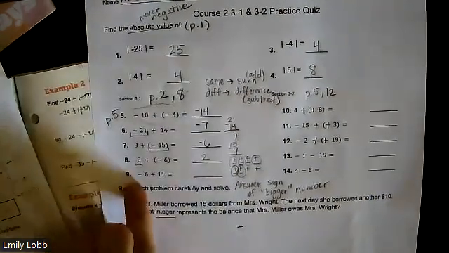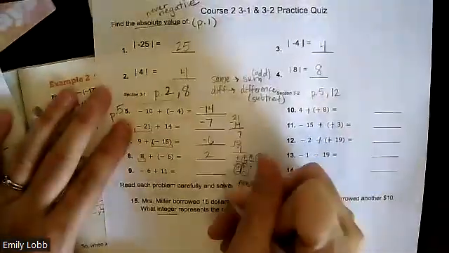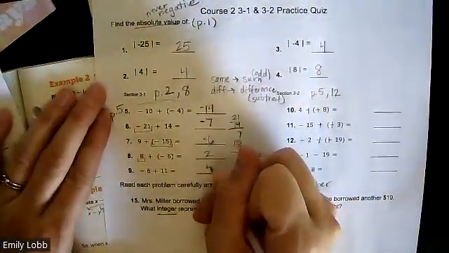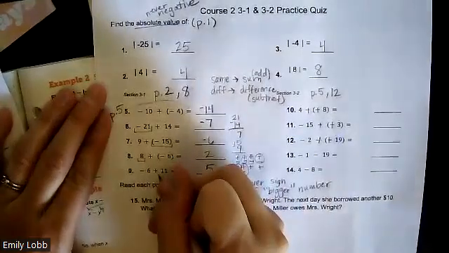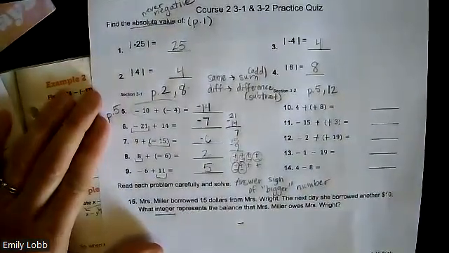Negative 6 and 11, are your signs the same or different? Yes, different. So what's 11 minus 6? 5. That's one you should know, and your bigger number is positive. Did you get 5 here?